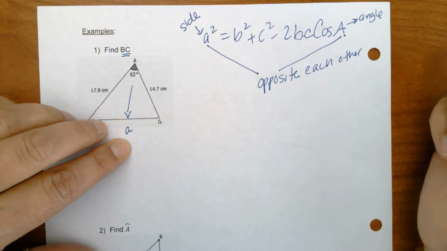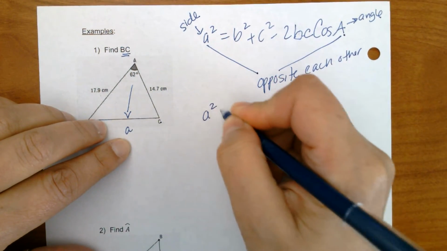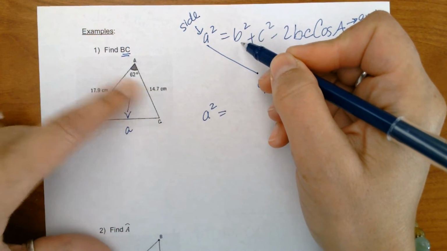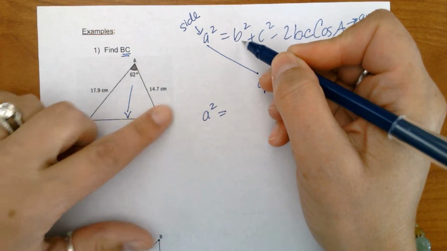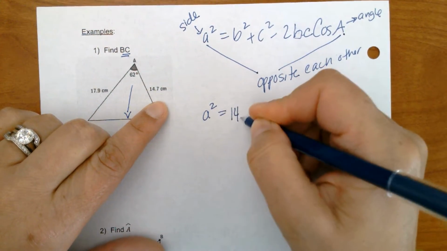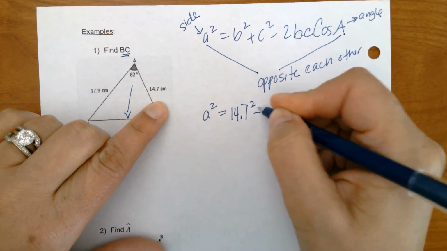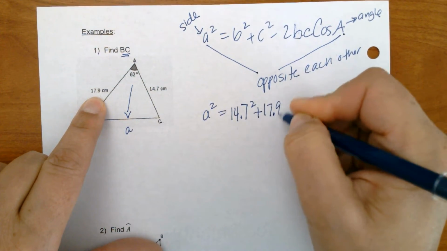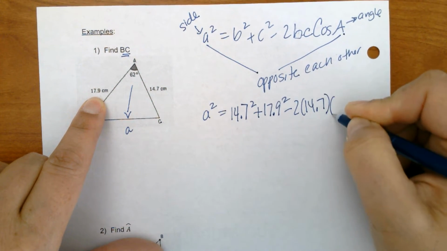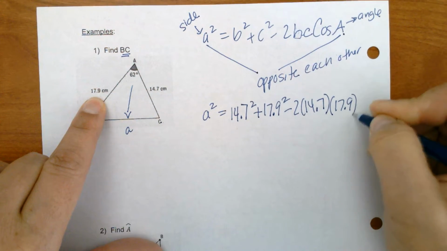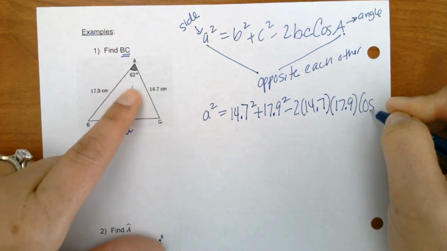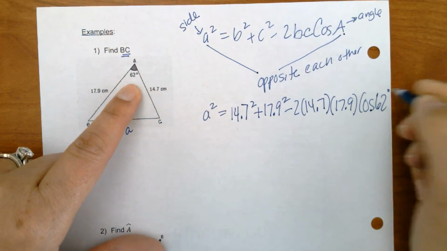So now let's substitute everything in. We have a squared. That's a, okay. Now we could pick either one for b, doesn't matter. I like to pick the smaller one for b. That's just my thing I like to do. So 14.7 squared plus 17.9 squared minus 2 times 14.7 times 17.9 times cosine, right? Here's side a, here's the opposite, 62 degrees.